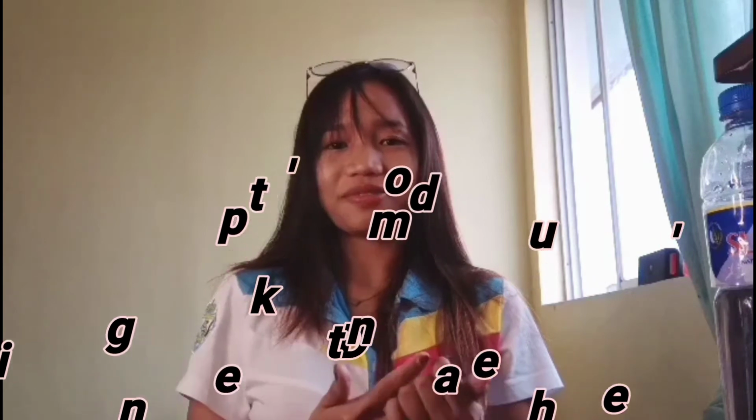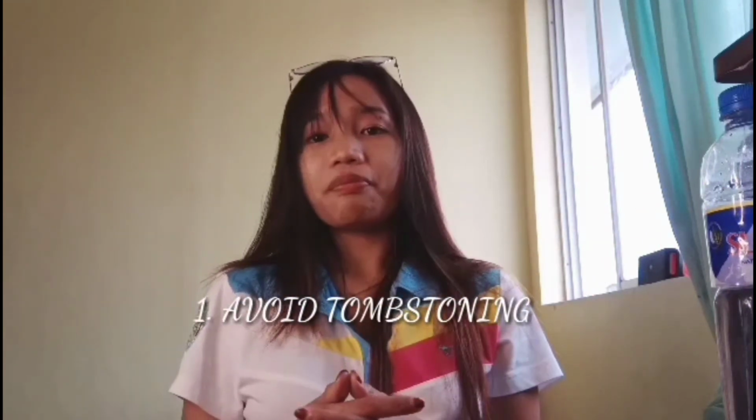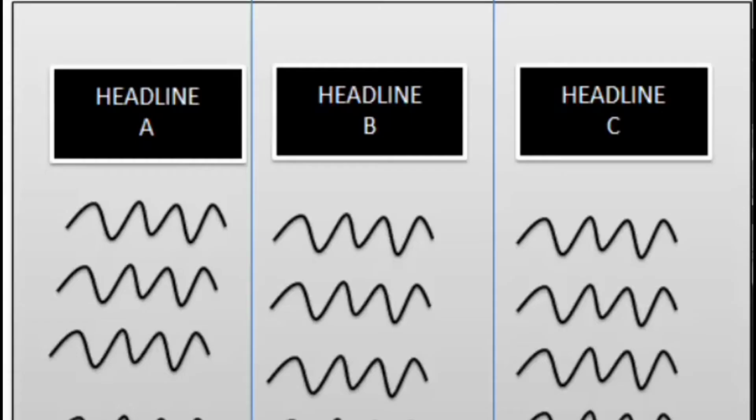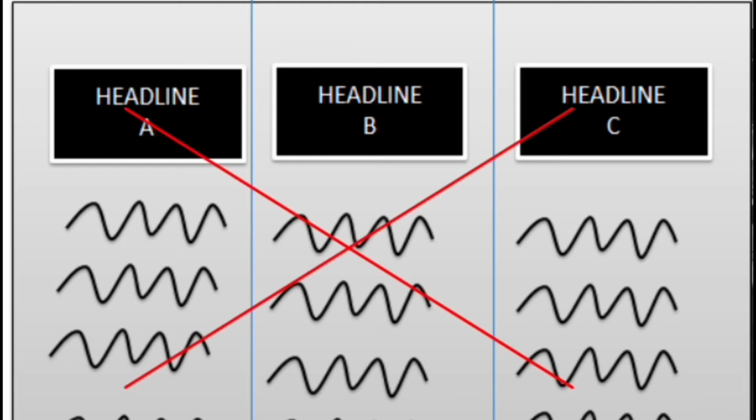So, let's start. The first one is avoid thumbstoning, meaning to say, placing two or more headlines on approximately the same level in adjacent columns, especially if they are on the same point and types. So take a look at the picture. You have headlines in adjacent column. You have headline A, headline B, and headline C with the same font style and size, which is a big no in a newspaper makeup.